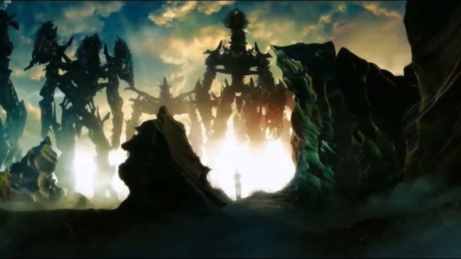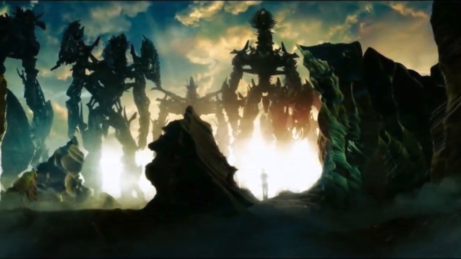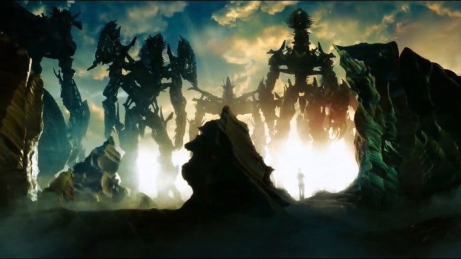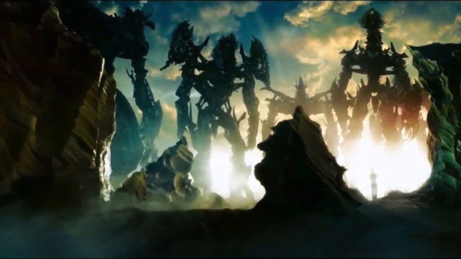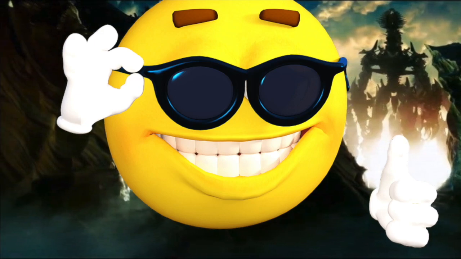I'm keeping the Transformers Heaven scene because just like the World War II Transformers, I still found this concept to be cool from the original movies. It was just poorly done. But hopefully I did it better here.